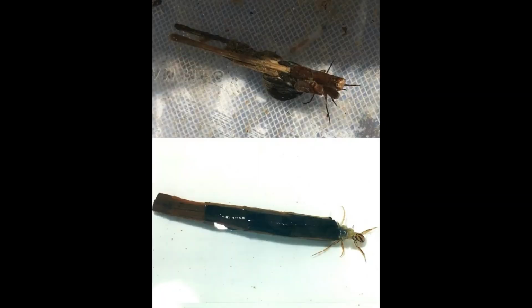The case serves as camouflage, helping the caddisfly blend into its surroundings so as not to be noticed by predators such as fish. Caddisflies have very soft bodies. The case also prevents them from becoming prey to other macroinvertebrates and protects them from scraping against sand on the stream bottom. While some caddisflies use silk for making cases, other types of caddisflies weave silk into a capture net for food gathering.